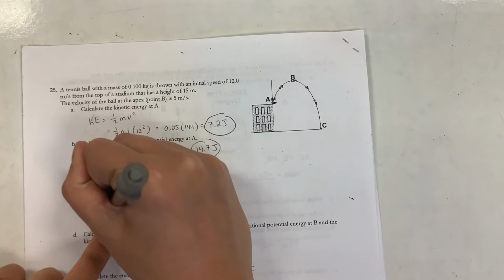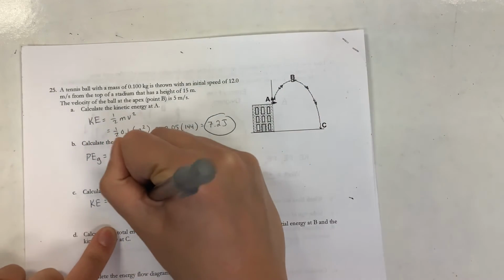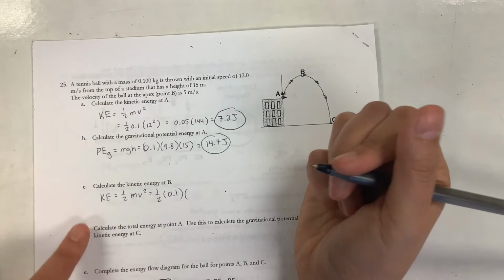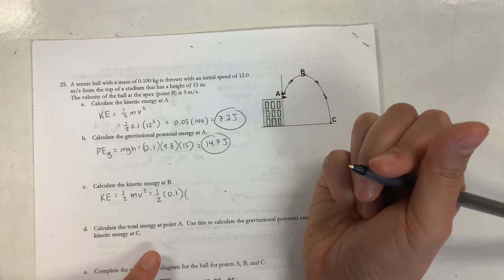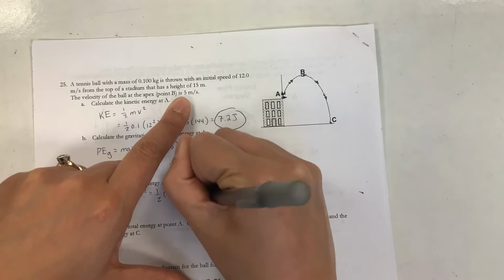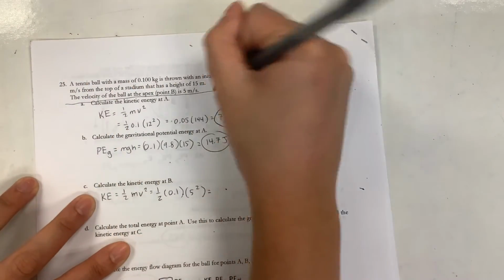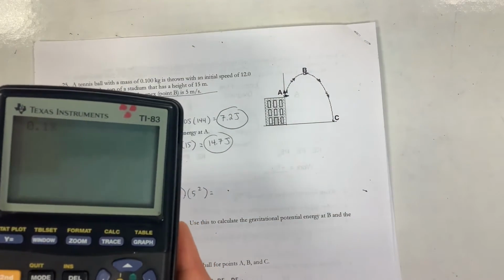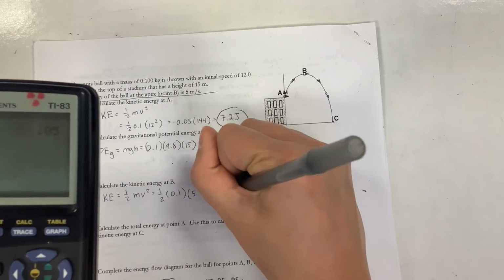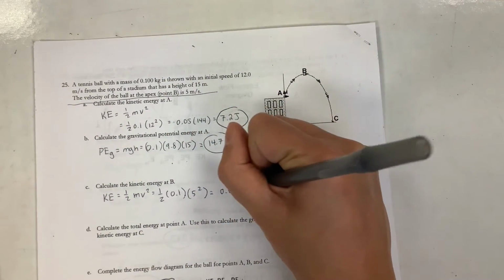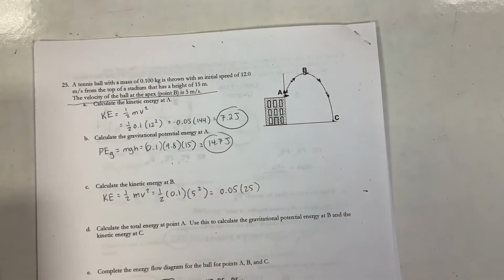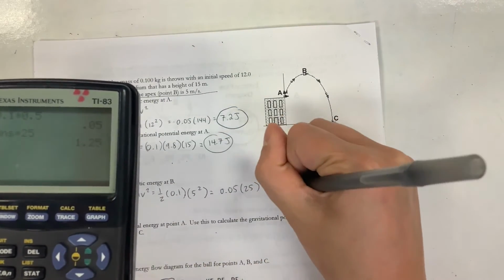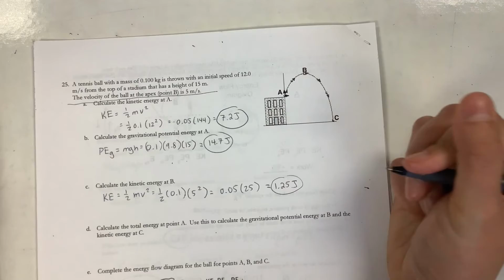Check this picture. It is still moving at B, so I can get its kinetic energy. At point B, the kinetic energy is 1/2 mv squared, so that's 1/2 times 0.1 times 5 meters per second squared. The velocity at point B is 5 meters per second. In my calculator, I'm going to do this in 2 steps. 0.1 times 1/2 is 0.05. 5 squared is 25. Then multiply these together. That's 1.25 joules of kinetic energy at B.